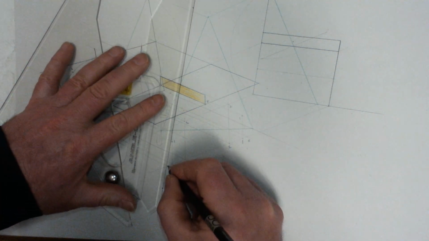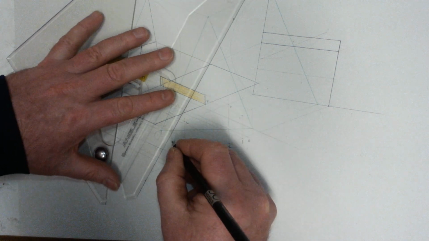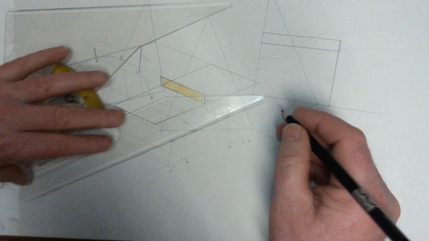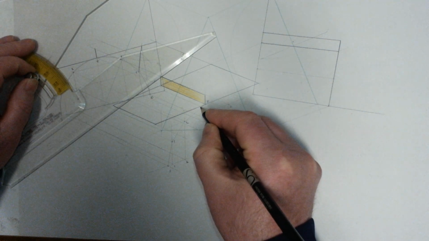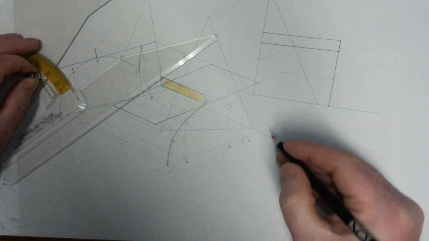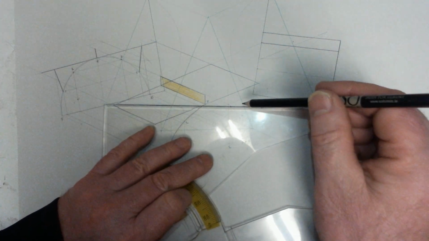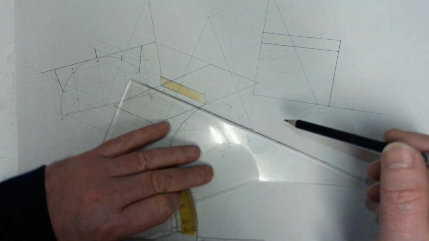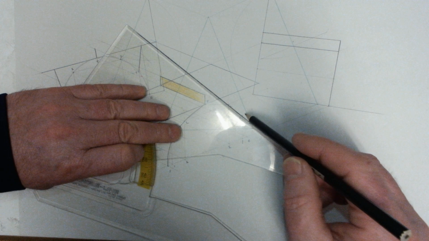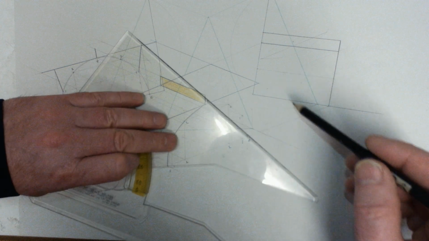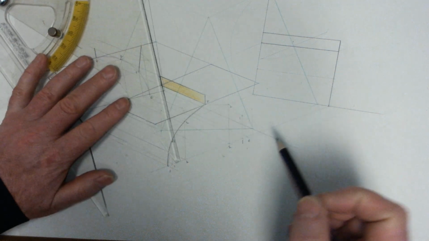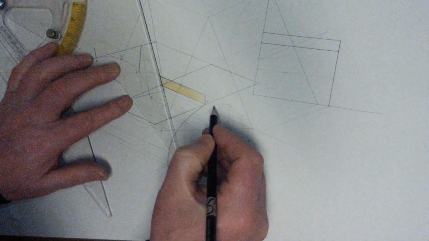Now, if you're bad at curves, you could really lightly join this with straight lines and then just kind of round them in. And the same with the other side, so I'm just joining them light. I'll round off this other side.